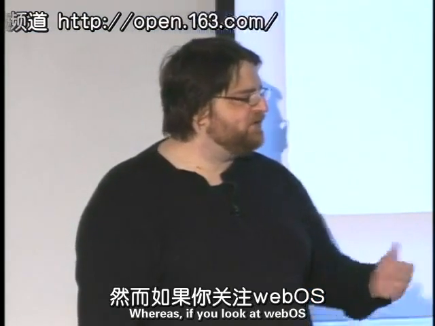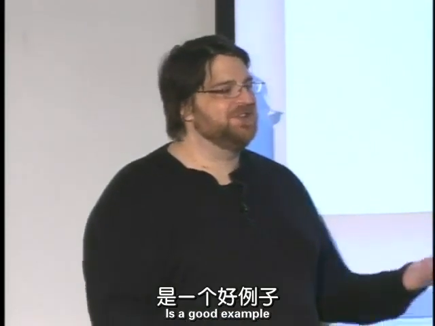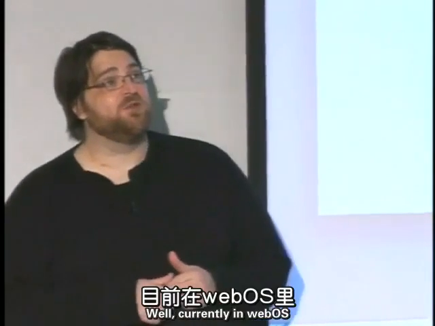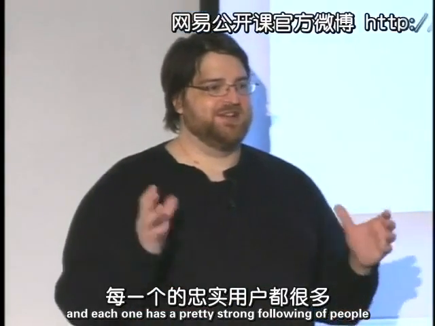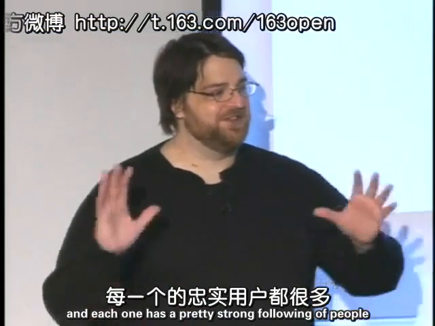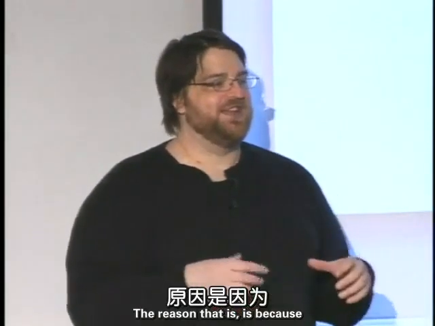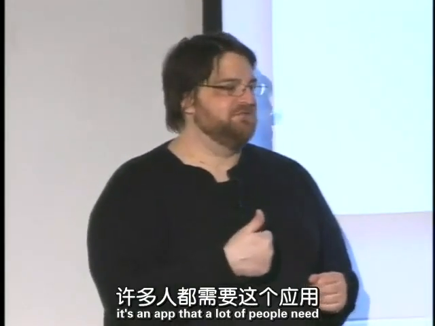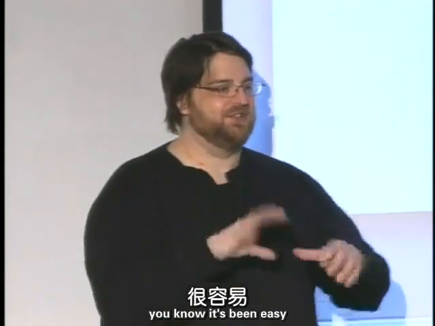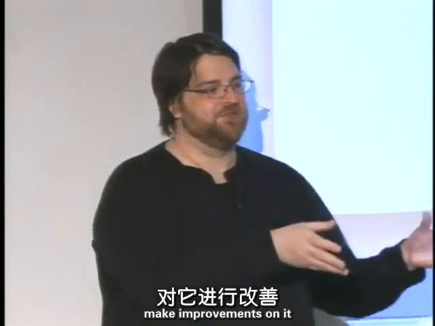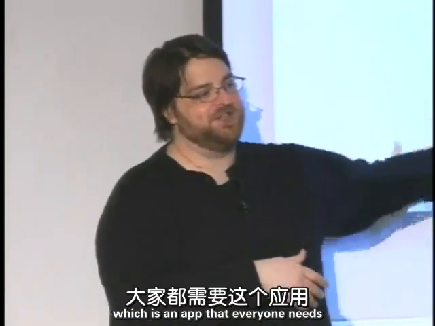Whereas if you look at WebOS, I like a lot. The Twitter application is a good example. How many Twitter apps can you have on a platform? Well, currently on WebOS, there's like 5 leading Twitter apps, and each one has a pretty strong following of people that love this app, and some of them have defected from other apps. The reason is that it's an app that a lot of people need, and it's been easy. You take the initial offerings and you make a couple improvements on it, and now you have something shiny and new that's on a well-worn path, which is an app that everybody needs.